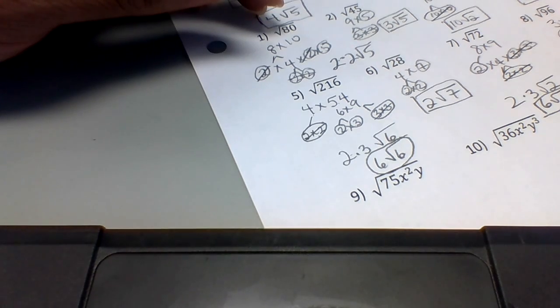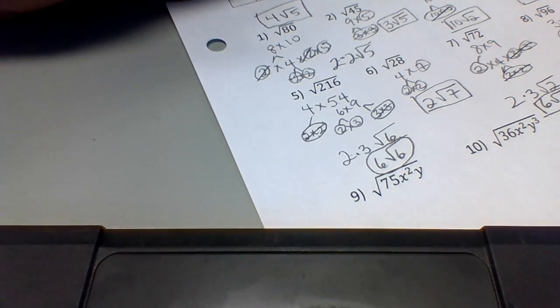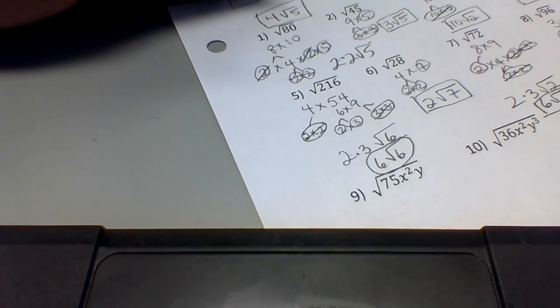So that's prime, and that's prime. All right, so I have a pair of 2s. I have another pair of 2s, and I'm left with 2 times 3, so 6 underneath. So 4 square root of 6.